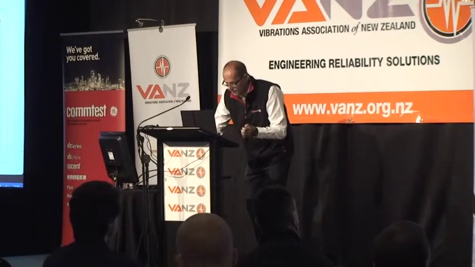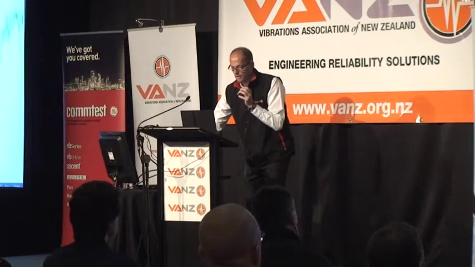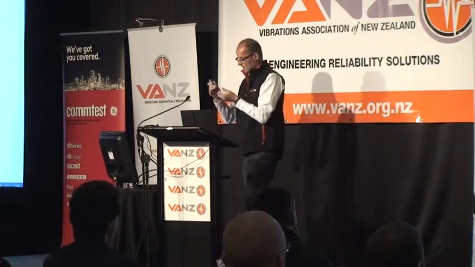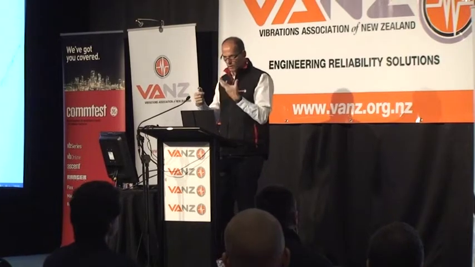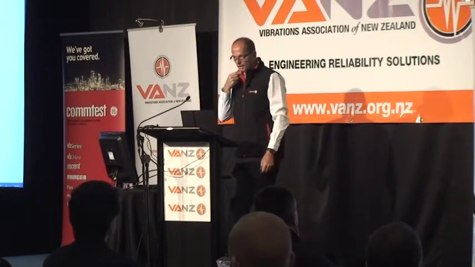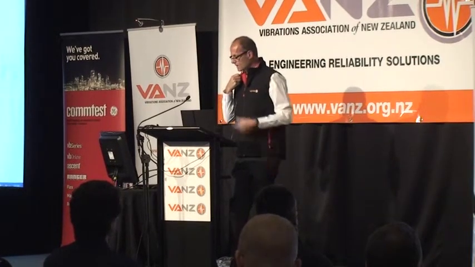This is the accelerometer. This is what we place on the machine to convert that vibration into an electrical signal. I've got it hooked up to my computer here, so that what I'm saying is what you're seeing.